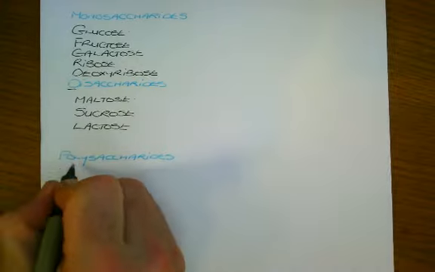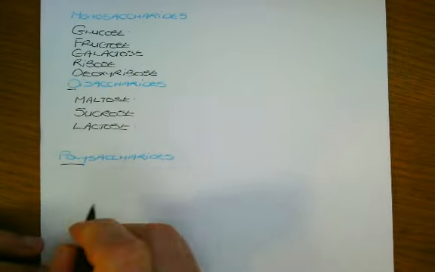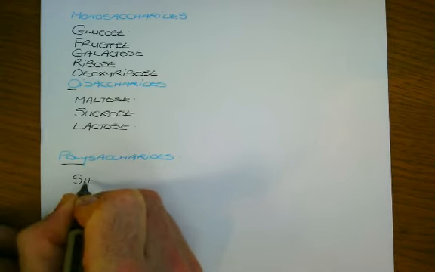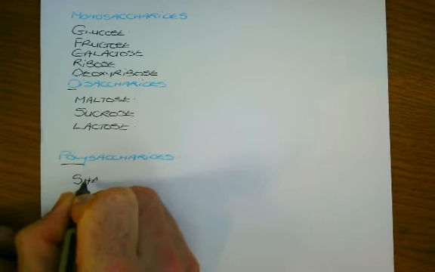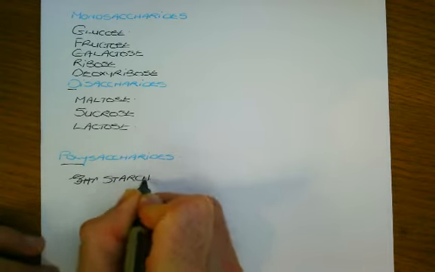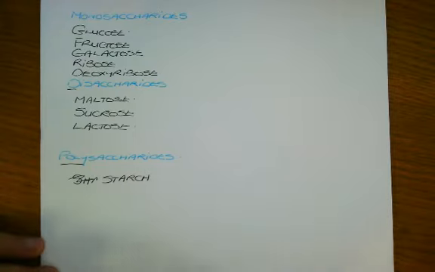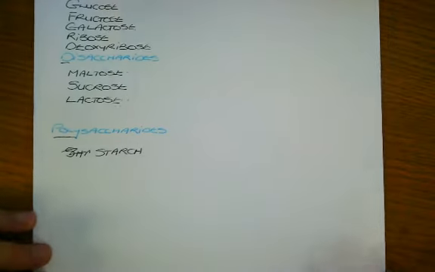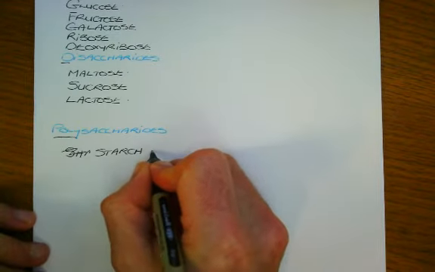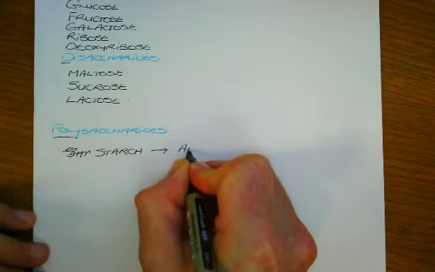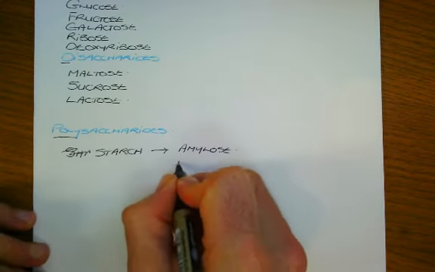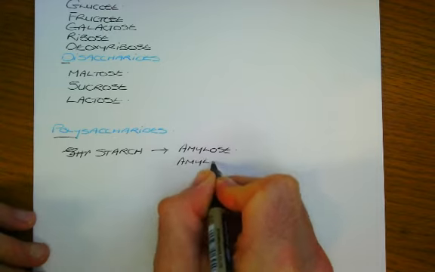When we think of polysaccharides, poly means many, so many sugars joined together. The one that everybody will be familiar with is starch. Now, starch is interesting because when we think about starch, it is mainly composed of two types. The two types are amylose and amylopectin.